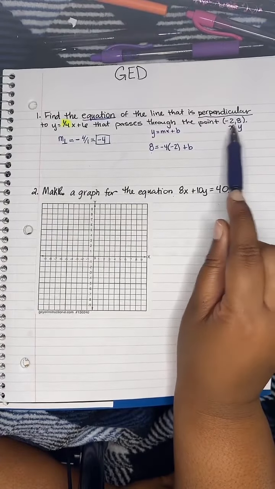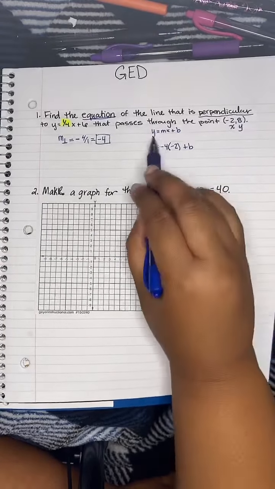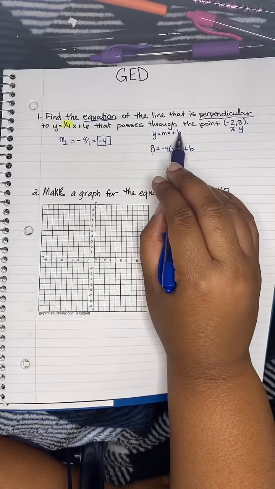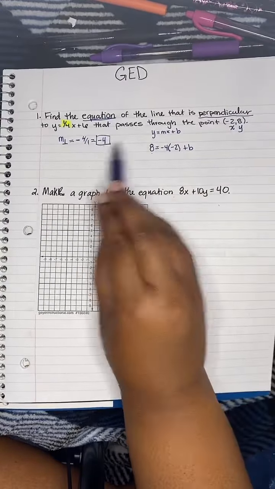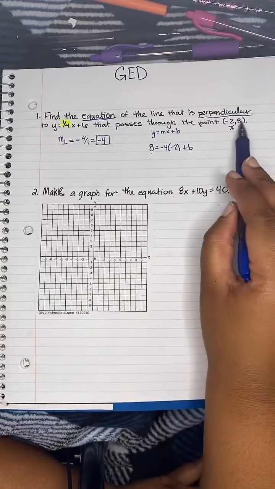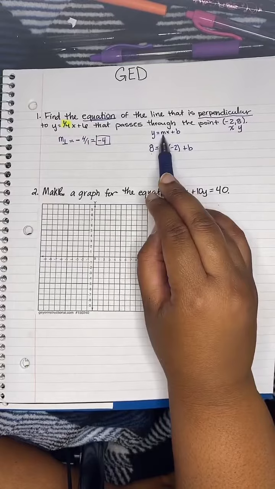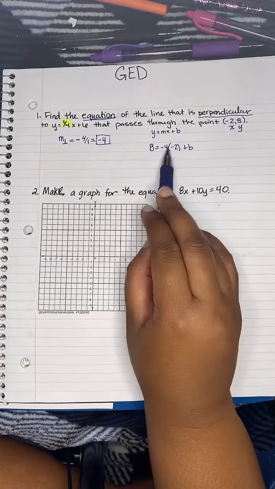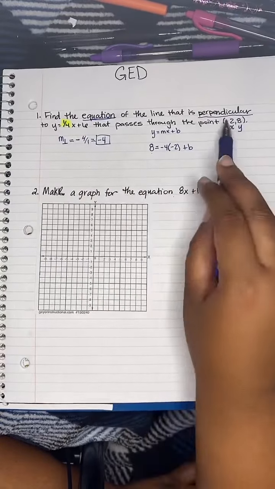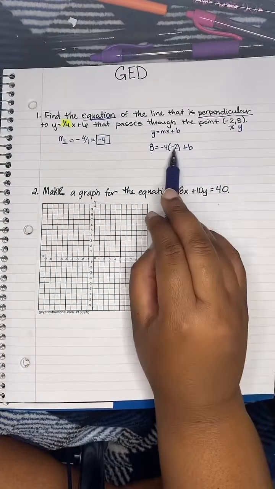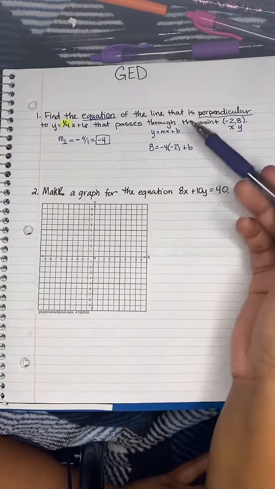Okay, that's a point. So now I'm going to use my y equals mx plus b with my new slope and my point. So I replace y with 8. I put my new m in, which is -4, which is called the slope. And I put my new x in, which they said was -2. And now we're going to solve for b.